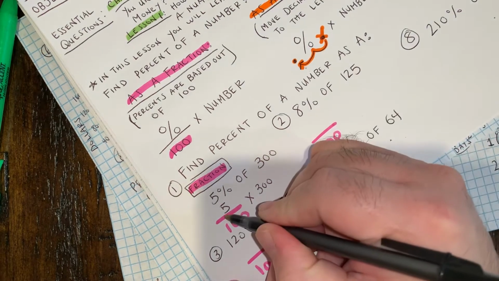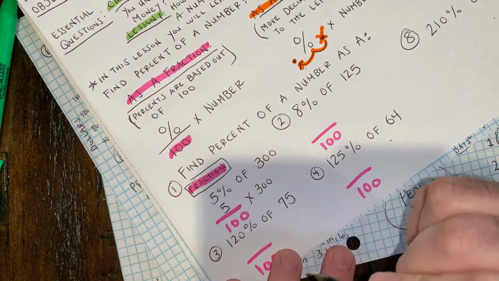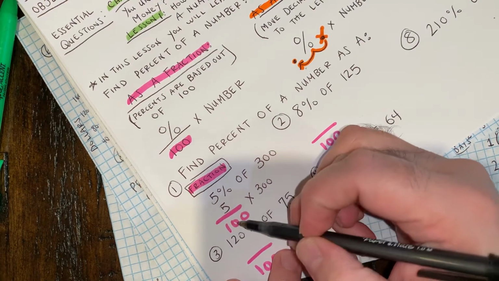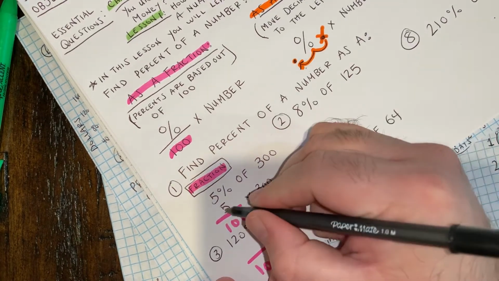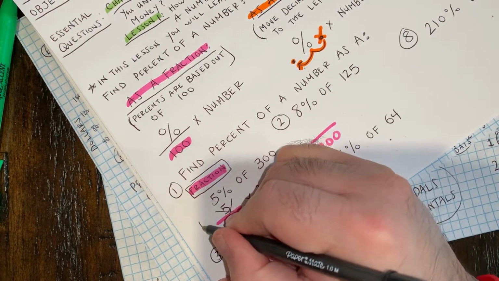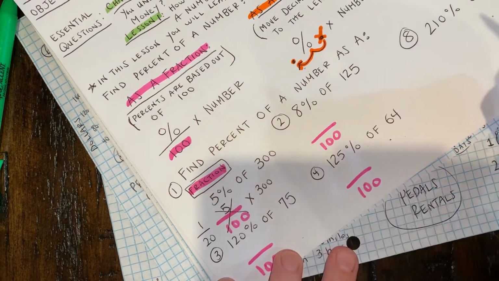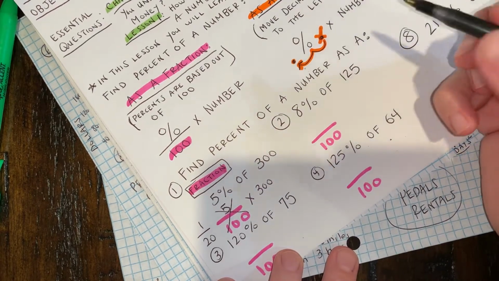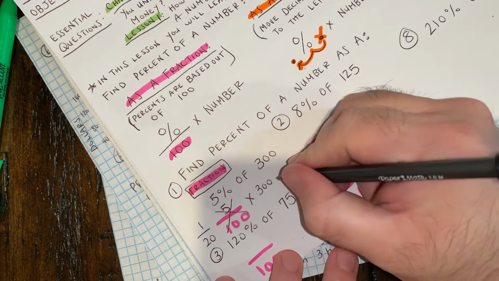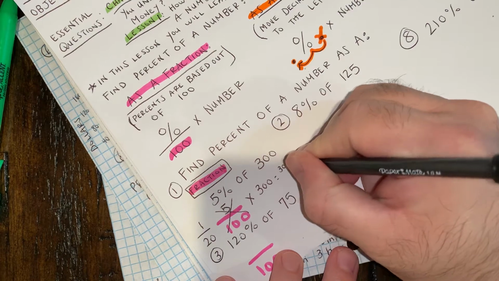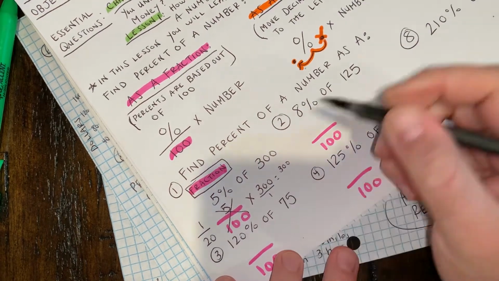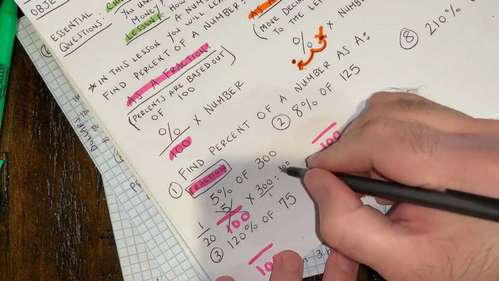Now, if you look at this fraction here, you can see that it can be simplified. 5 and 100 share a greatest common factor, and that's going to be 5. So I'm basically going to simplify that, and that's going to give me 1 over 20. And then all you have to do is multiply. 1 times 300 gives us 300. And then since this is a whole number, I'm gonna put it over 1. And then 20 times 1 will give me 20.